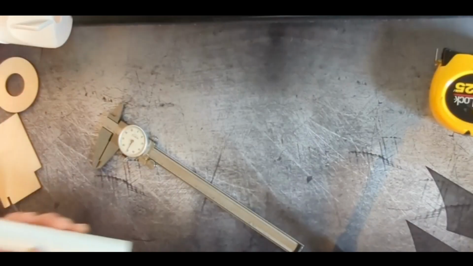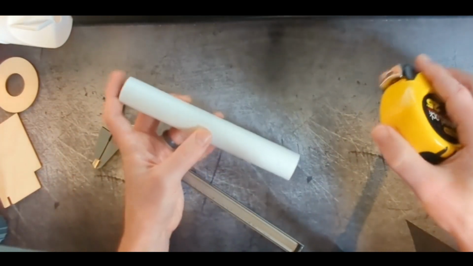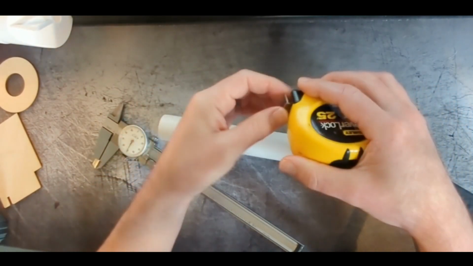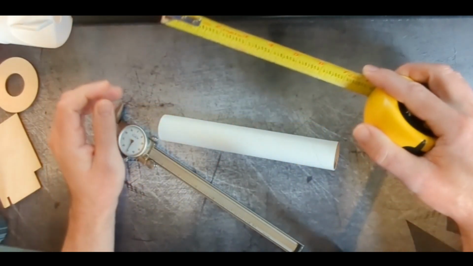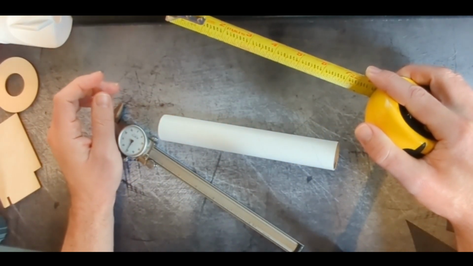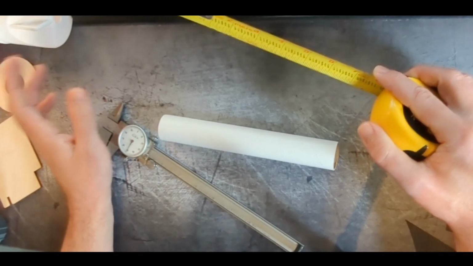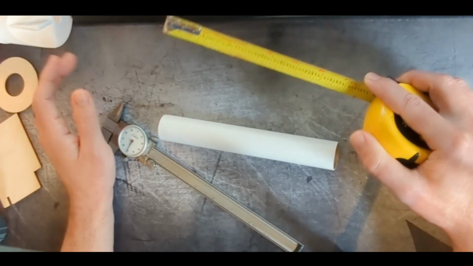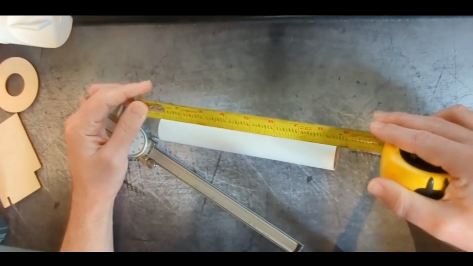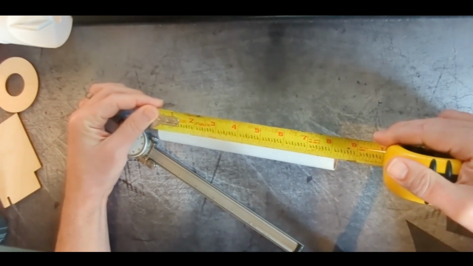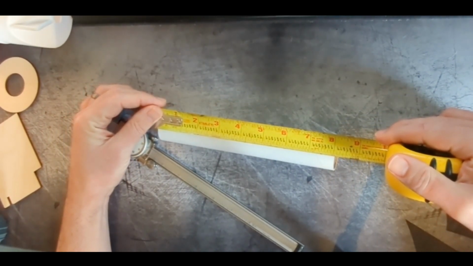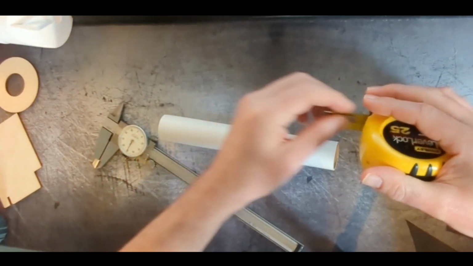So let's measure it. This is my motor tube. This is for a 29, like I said, a 29 millimeter motor mount. It's one of the key defining characteristics of a lot of rockets. A lot of people will ask you about a rocket what size motor mount it is, or what size motor it flies on. And for this rocket, that's going to be an 8-inch long, 29 millimeter motor tube.